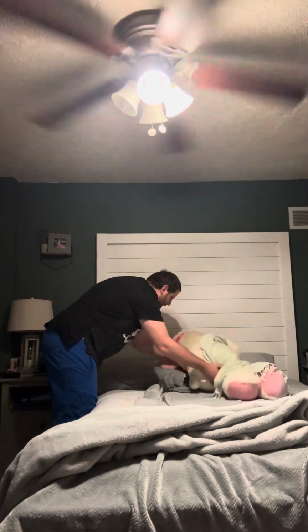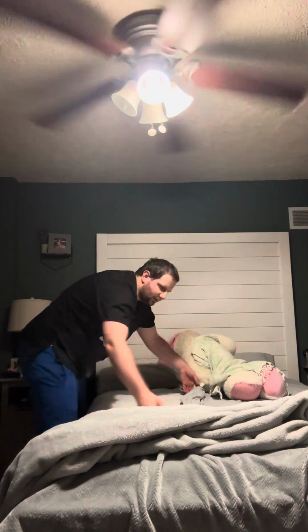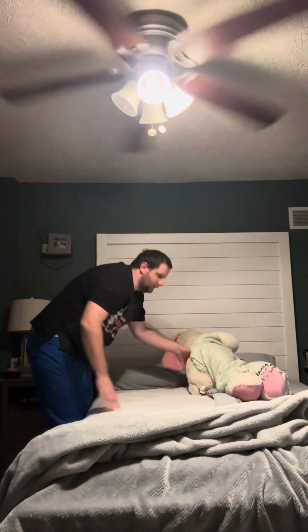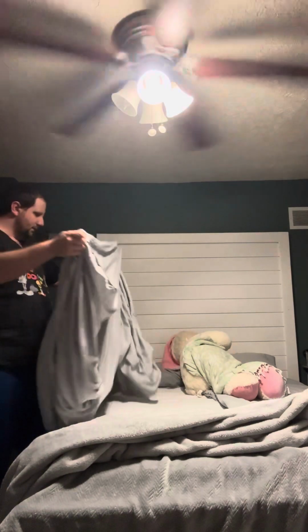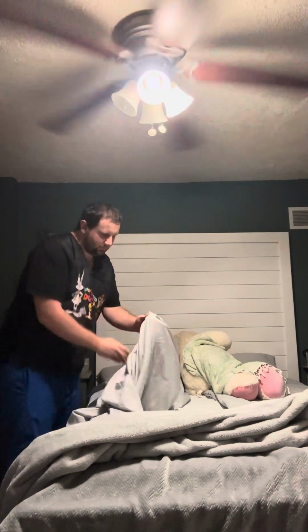While the patient is rolled over, we're going to tuck the old sheet, then we would get the new fitted sheet for the patient.